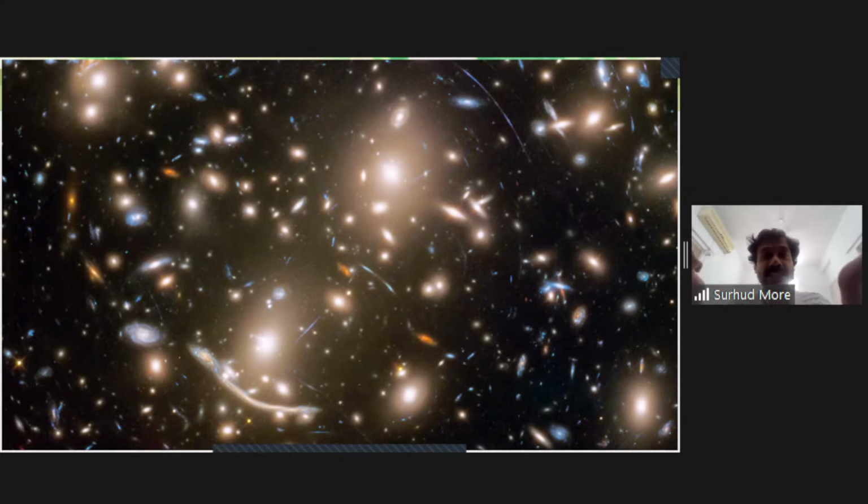Instead, you form just a single image, but it's a little bit distorted. The distortion is not so large that it causes arcs, but nevertheless, you see some tiny changes to the shapes of these galaxies. And it is these changes that we are going to focus on.